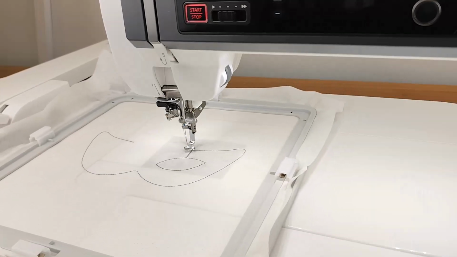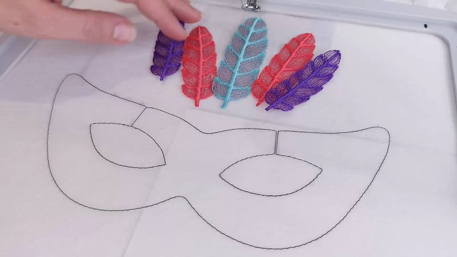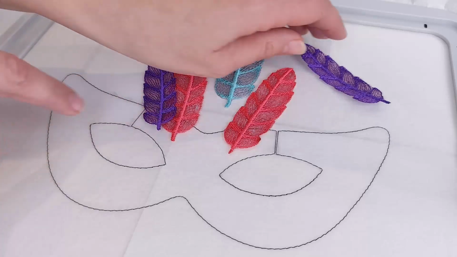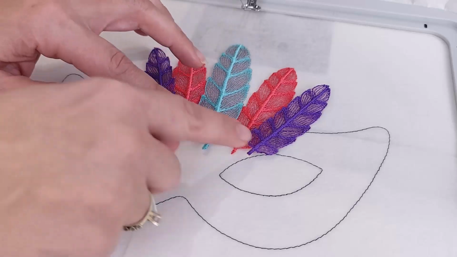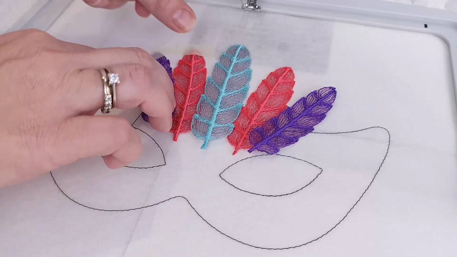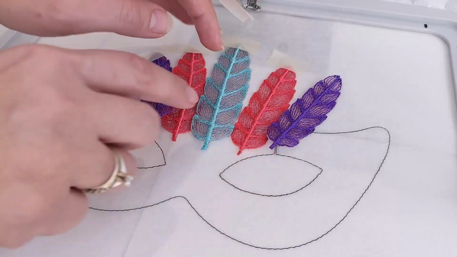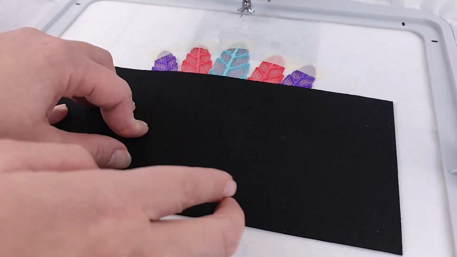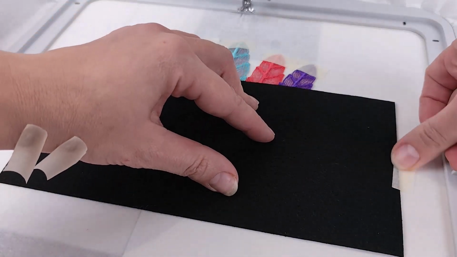The machine will stitch the outline of the mask, and you may use this outline as a guide to place the feathers on the top part of the mask. Place them in any order and orientation you like, and secure them using paper tape. Cover the outline with a piece of felt fabric, again securing it with paper tape too.